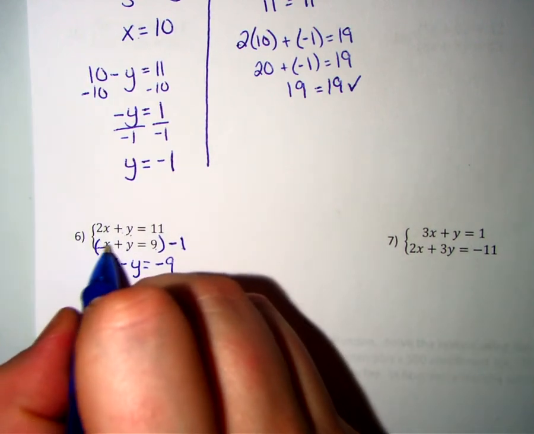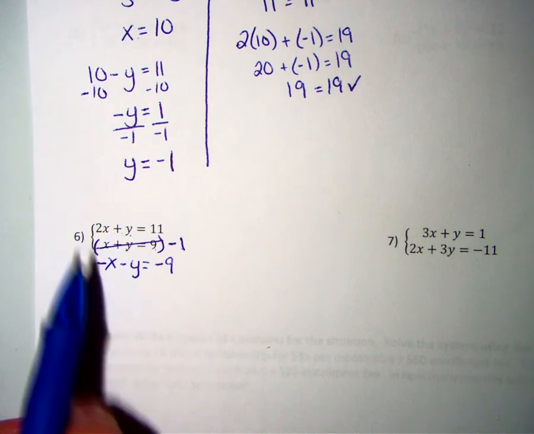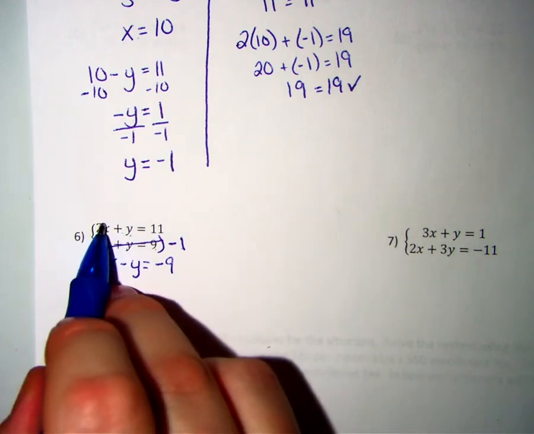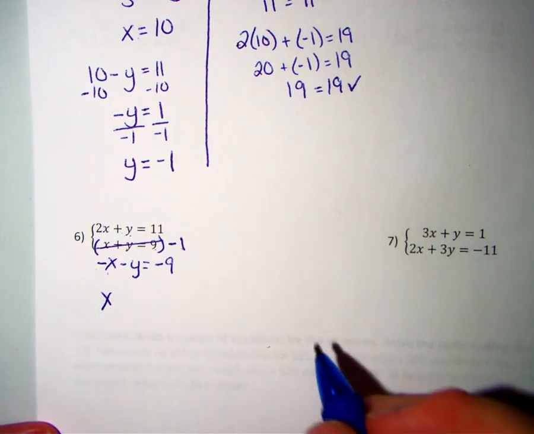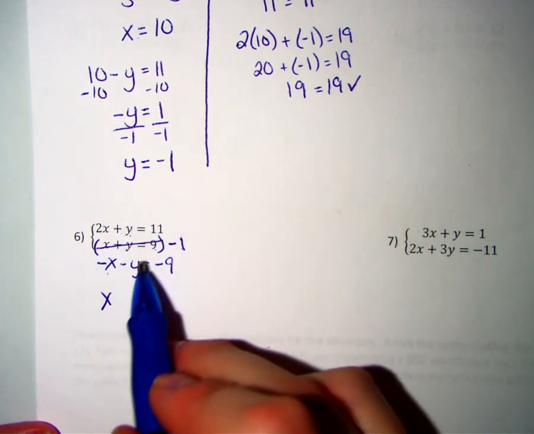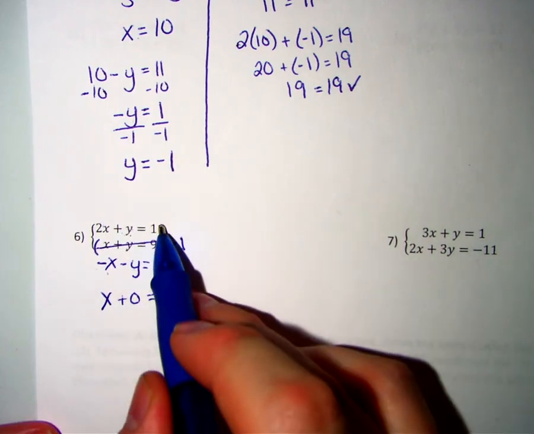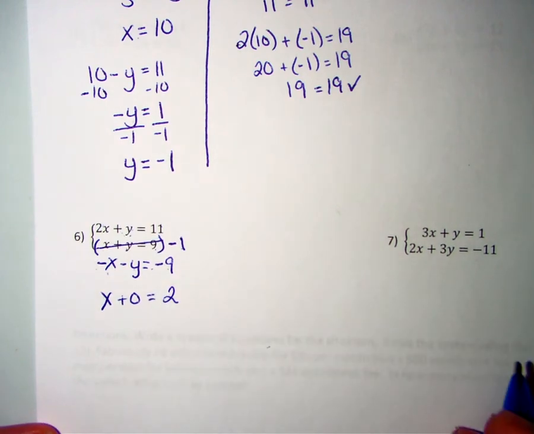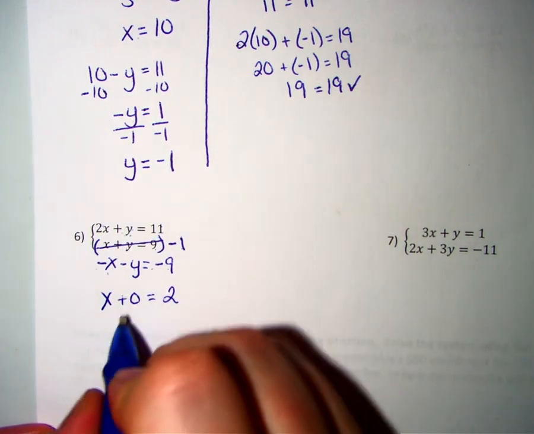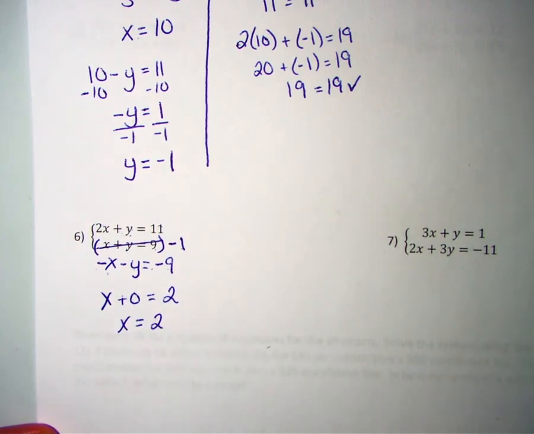And now I'm not going to use this equation anymore until we get to the very end and we're ready to check our solution. So I have my first equation and my second equation. 2x plus -x is simply x. y plus -y is 0. 11 plus -9 is 2. So x plus 0 is the same as saying x equals 2.